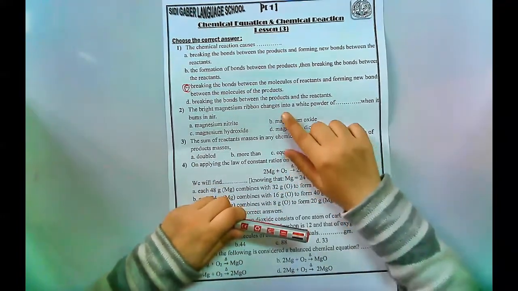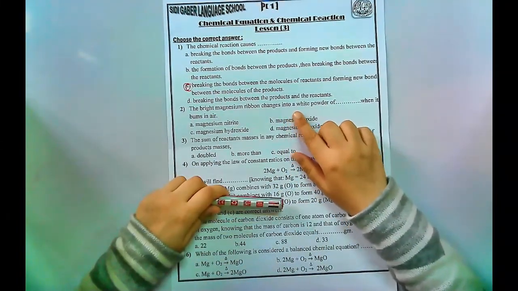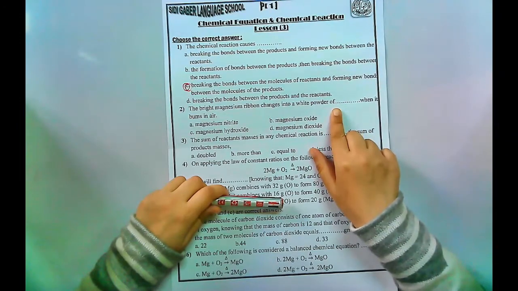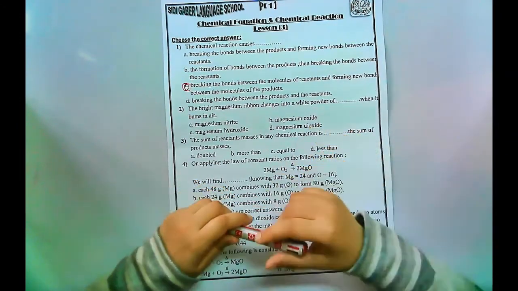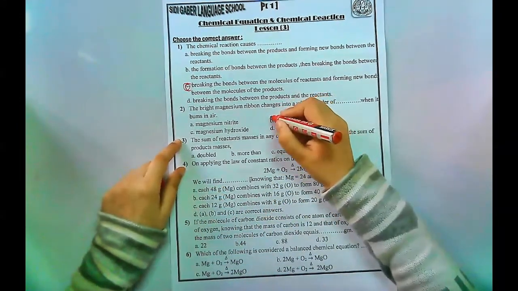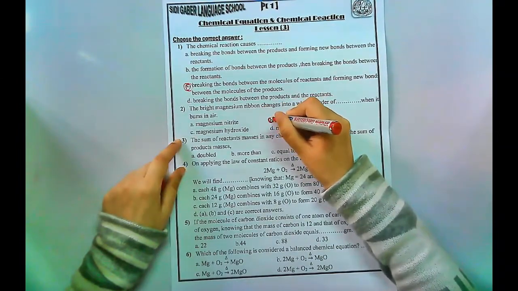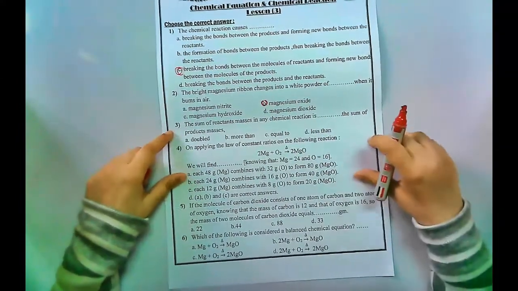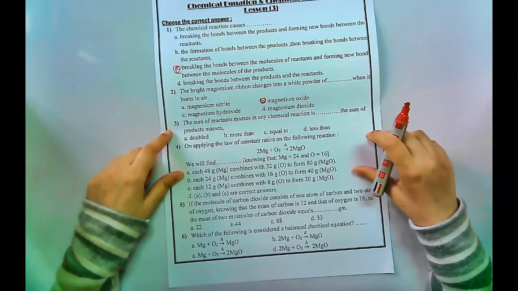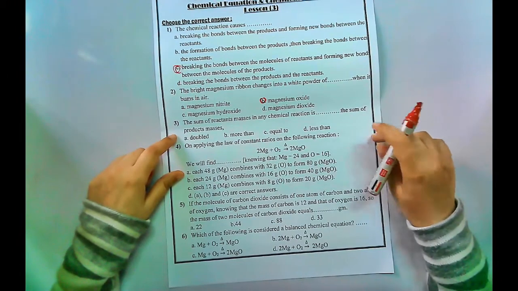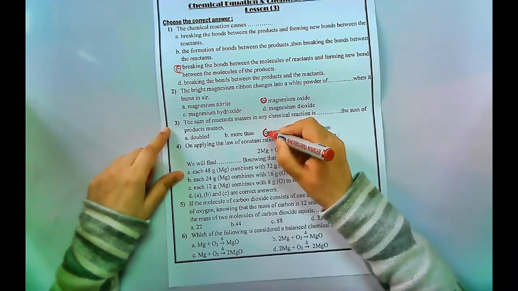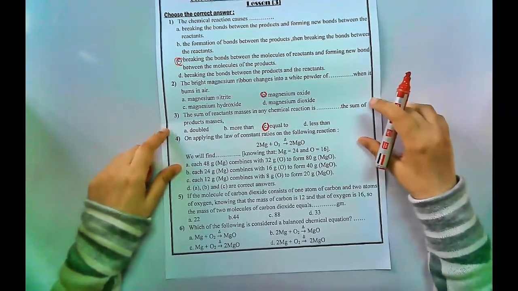The bright magnesium ribbon changes into white powder of magnesium oxide. The sum of reactants mass in any chemical reaction is equal to the sum of products mass.